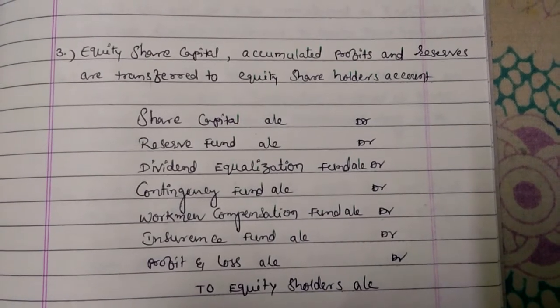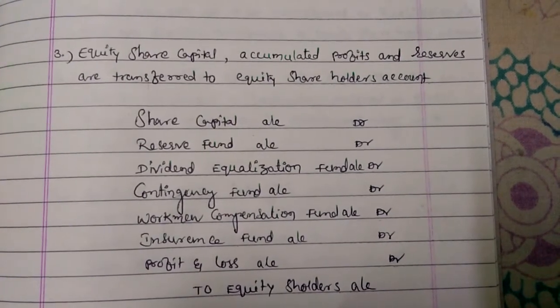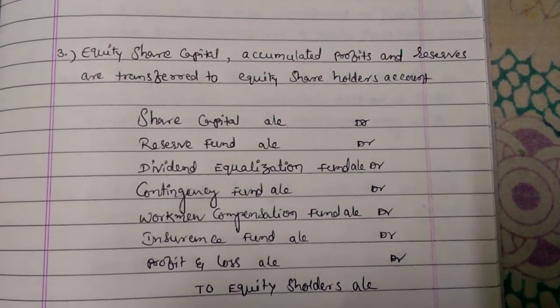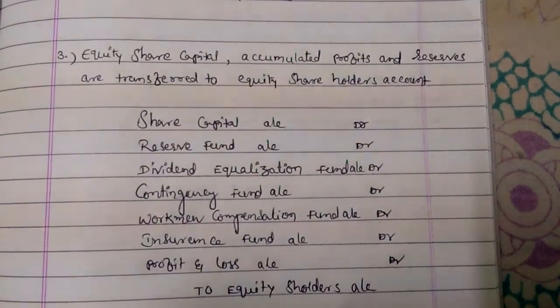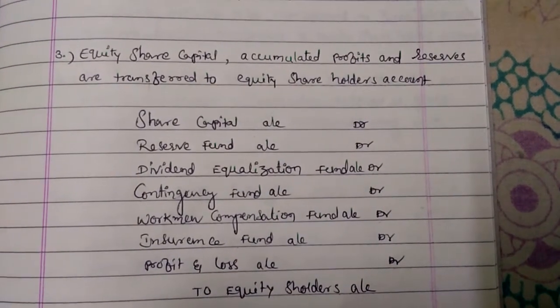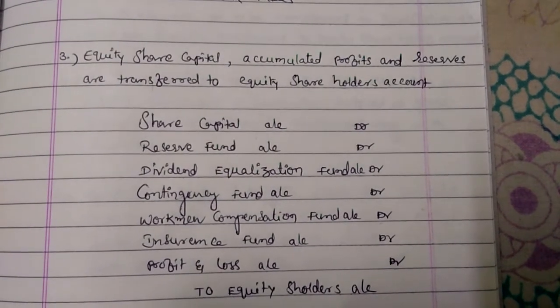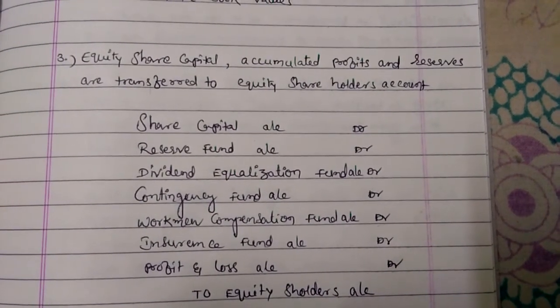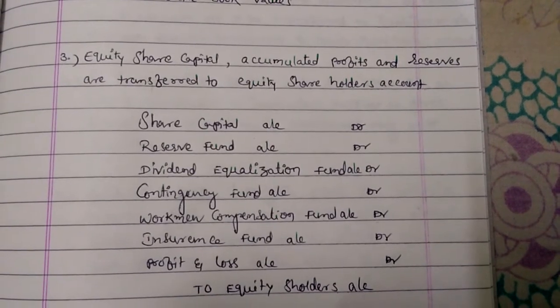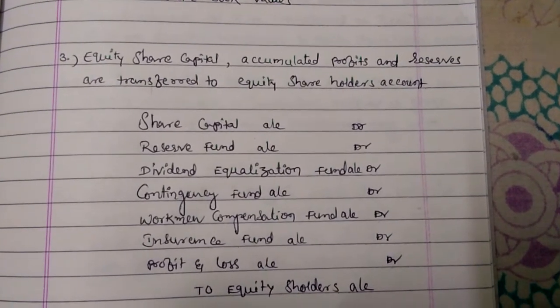Why are all these items debited? Because the above said items are shown on the liability side of the balance sheet. Liability side means credit items. For cancellation of credit items, these are debited. Then all the items are debited and transferred to shareholders, so shareholders are credited.